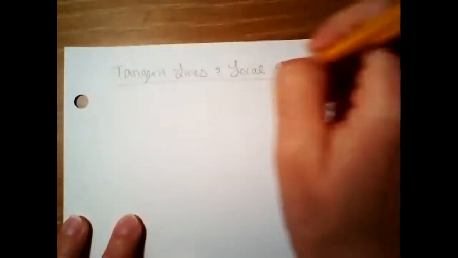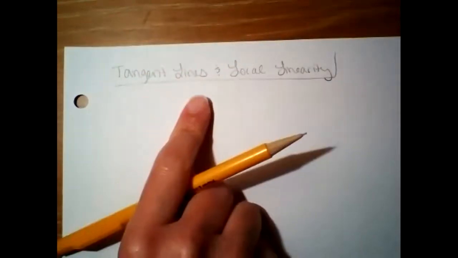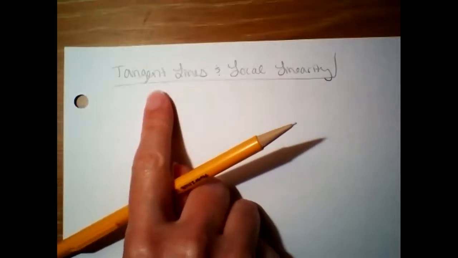So this is quite a title here. We're going to do tangent lines, which we talked about derivatives last time. Now we're going to kind of put it all together to write an equation of a tangent line. And local linearity, which I'm going to explain to you what that means as well.